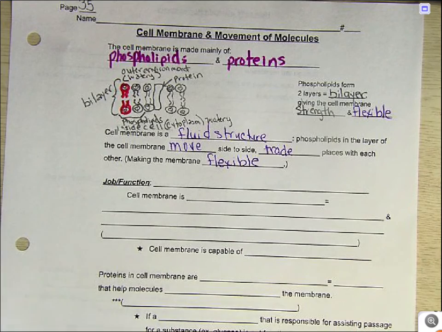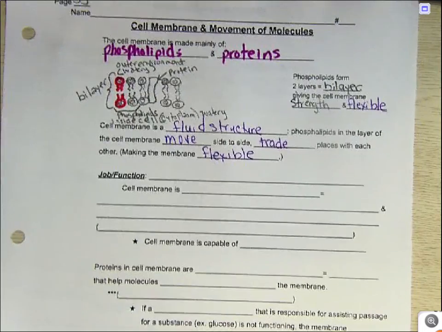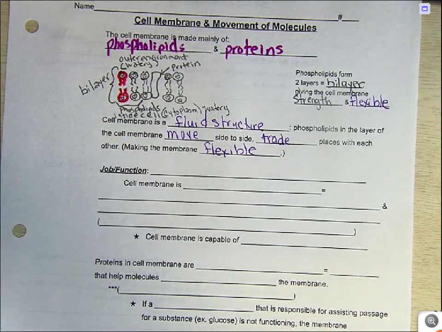What did you have to do to actually allow your object to pass through? What object actually passed through the cell membrane? The straw. What did you have to do? You had to put some of the solution on it to allow it to pass through. Did the toothpick pass through? Why? Because it didn't have any solution on it. Okay, so what's the job of the cell membrane?